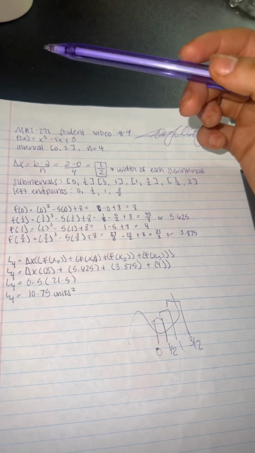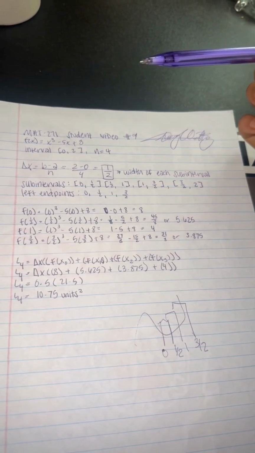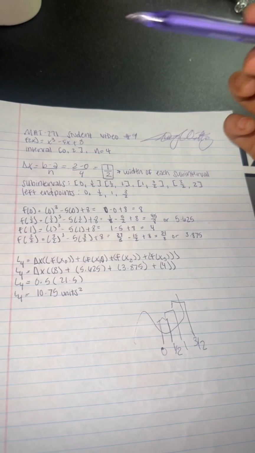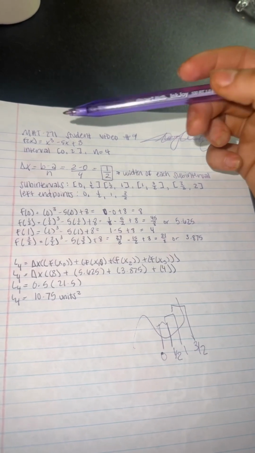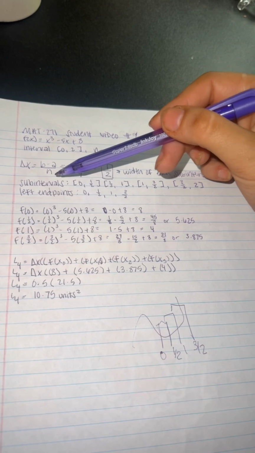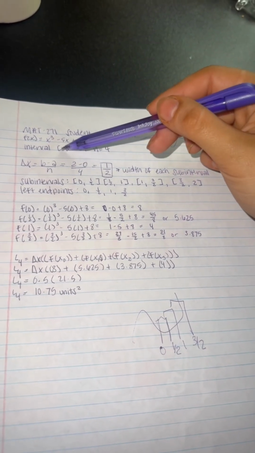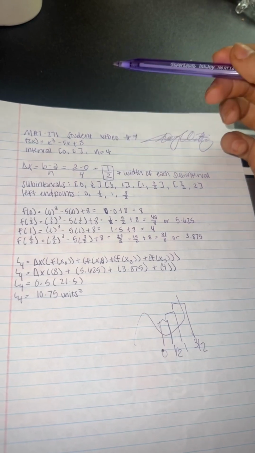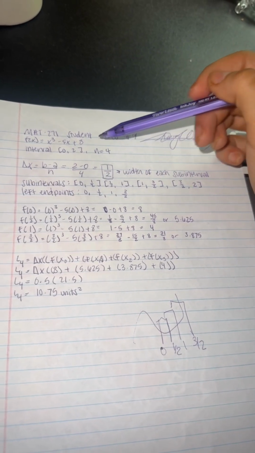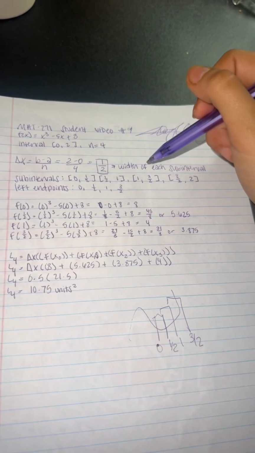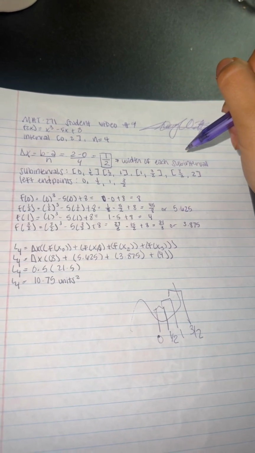So the first step in this process is to find your delta x, which is also known as the width of your area formula. So you have b minus a over n, where a and b are points in your interval up here. 0 would be a, 2 would be b in this case. So 2 minus 0 over 4 equals 1/2, and that is going to be the width of each subinterval.